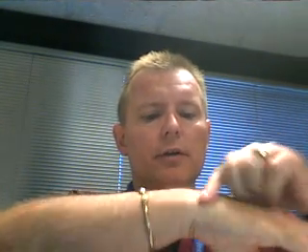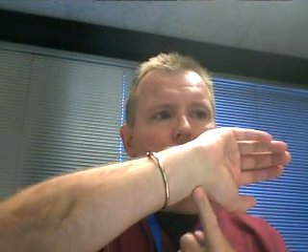Here we are. So here are going to be your bones, and here it's going to be the transverse carpal ligament. The transverse carpal ligament is made of tough connective tissue and creates kind of like a dome roof right here.